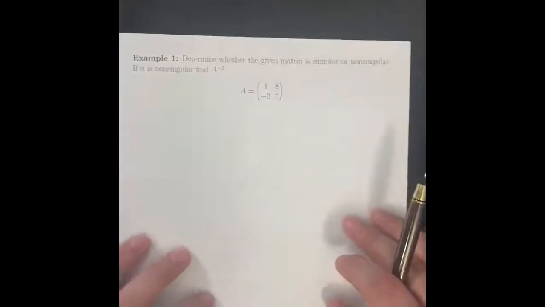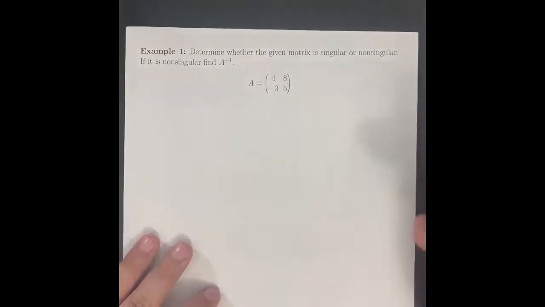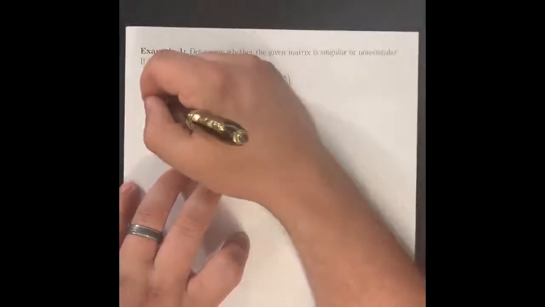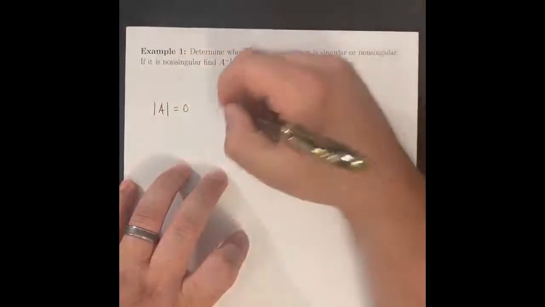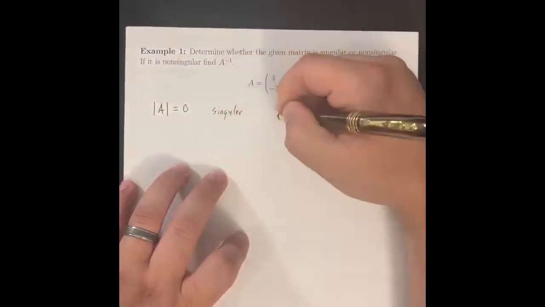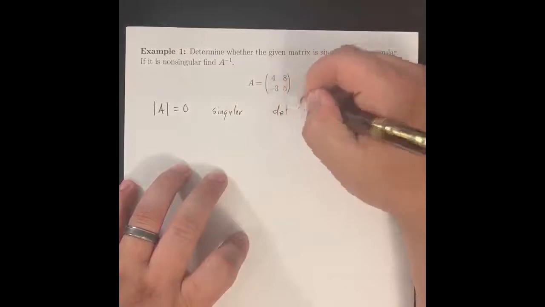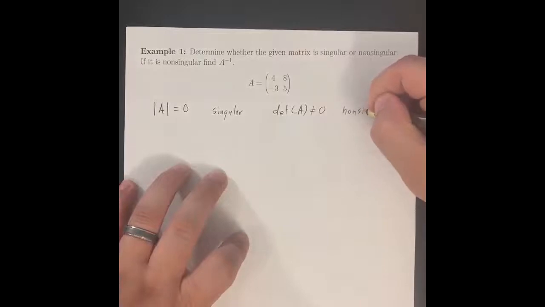Some things that we're going to need to do in order to solve linear systems or differential equations is we're going to need to determine whether or not a matrix is singular or non-singular. We're going to be able to do determinants. So the determinant of a matrix A is written like this with absolute value signs, or sometimes we also write it as det A. If the determinant equals 0, we call that singular. If it does not equal 0, then it's non-singular.